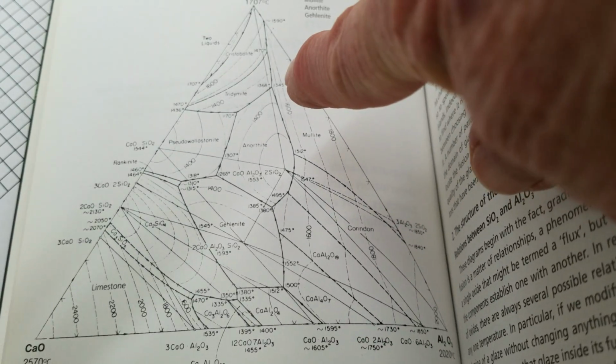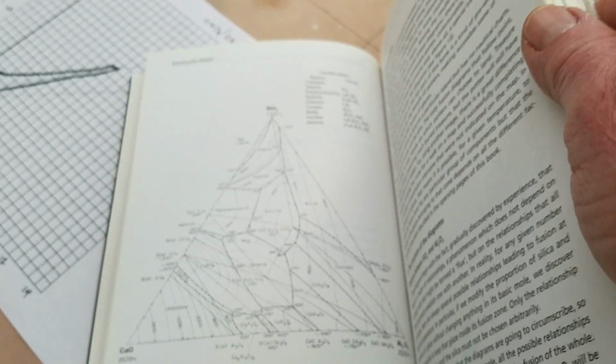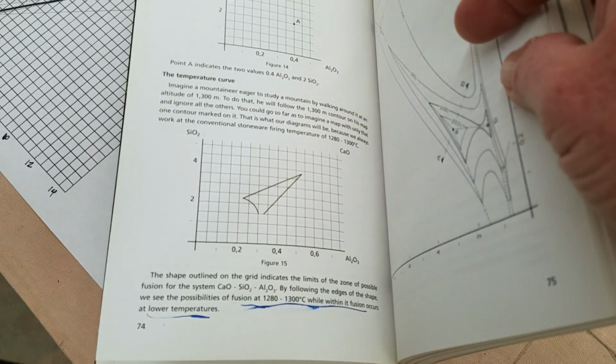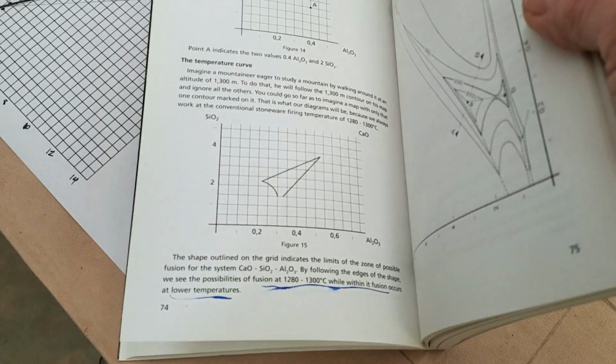And in there, you'll have a plot point, or you'll have lines that show melting. So you can see them. They're a lot like topographic lines if you were looking at a mountain. Okay, so in here, then he takes those and he plots those and shows you where the best melting is.